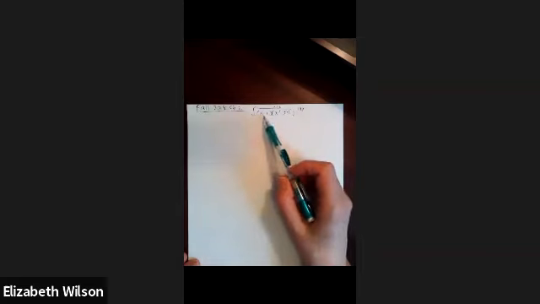Okay, so we are going to be taking a look at the final exam from fall 2018, question 2. This is a partial fractions question. We're asked to integrate 10 all over x minus 1 times x squared plus 9 dx.